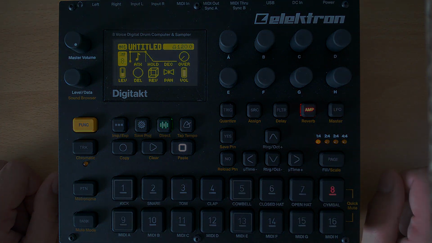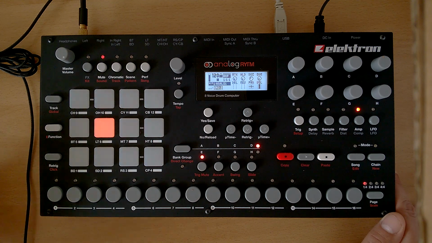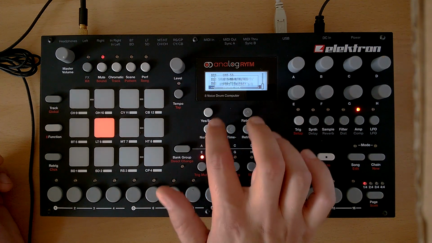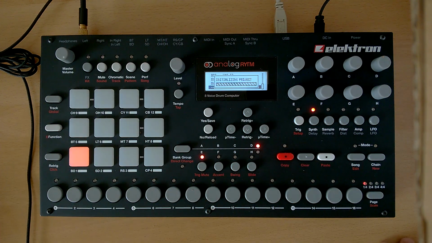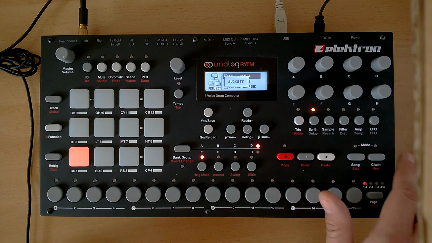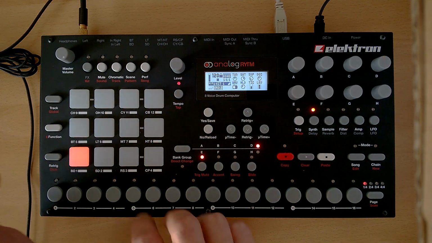Okay, so to round up this video, let's have a look how this could work on the Analog Rytm. Okay guys, and here we are on the Analog Rytm, and same thing as before. Let's first create a new project to start from scratch. Okay, here we are with the default sounds.